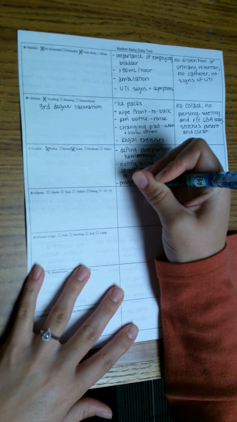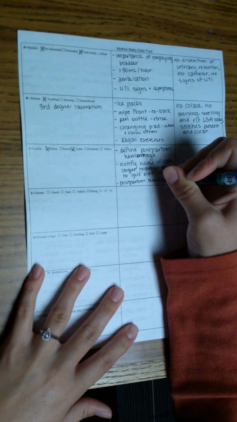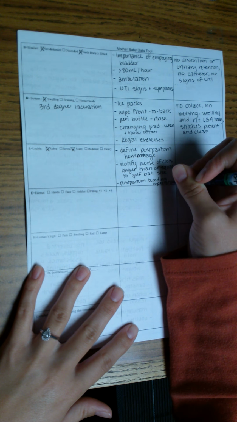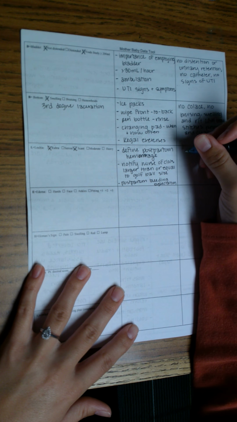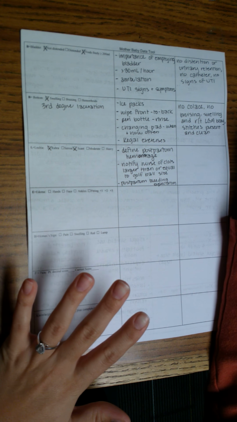For your abnormal values, you need to put if there was any clots, this is where you document them, and then what that would mean for the patient. Is she then at risk for a postpartum hemorrhage? If not, then you need to state that she is not at risk for postpartum hemorrhage, or that there is no evidence currently of a postpartum hemorrhage.